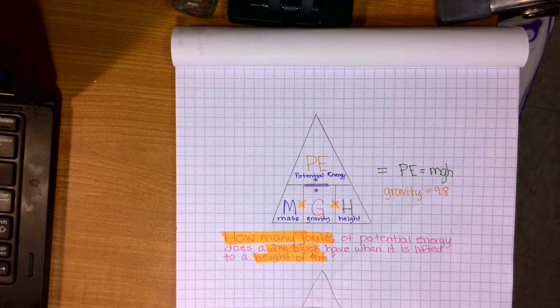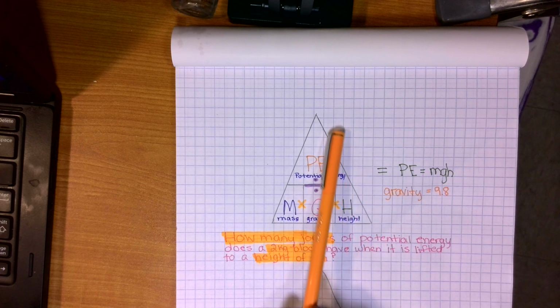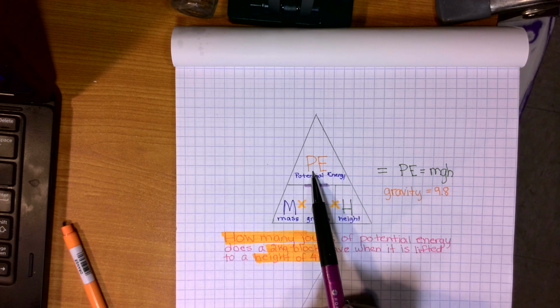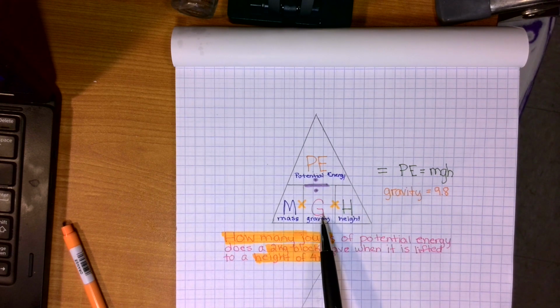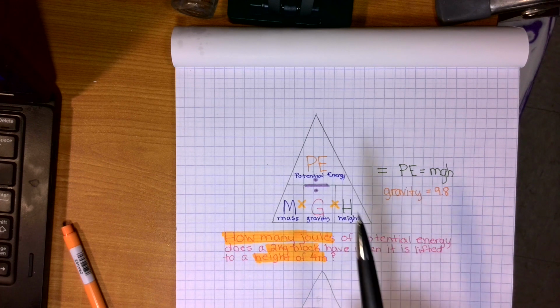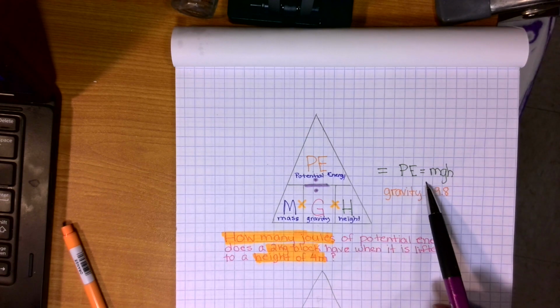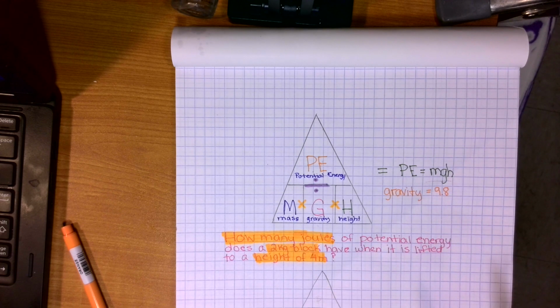Okay, so the other day I presented this triangle, the magic triangle is what it's called. And actually, this can be used for various equations, but I'm just going to show it to you on potential energy. Basically, you put your potential energy at the top of the triangle, you put your mass, your gravity, and height at the bottom. Anything that is on top of each other, like a fraction, you're going to divide, and anything that's next to each other, like in multiplication, like in this part of the equation, you're going to multiply.